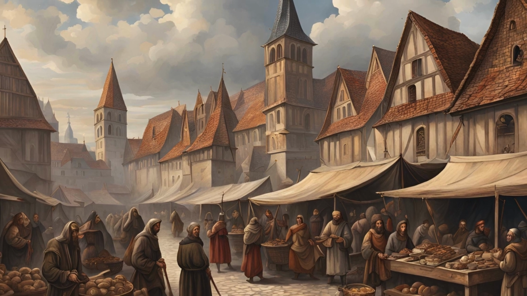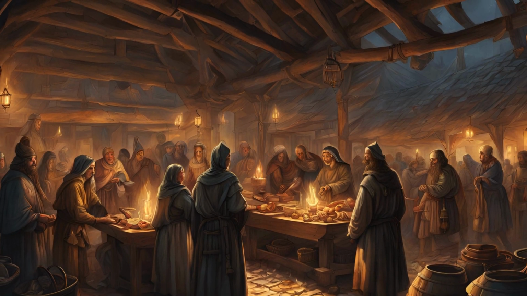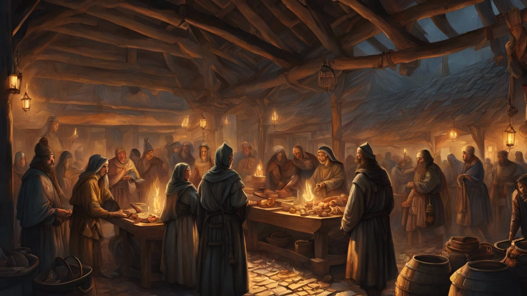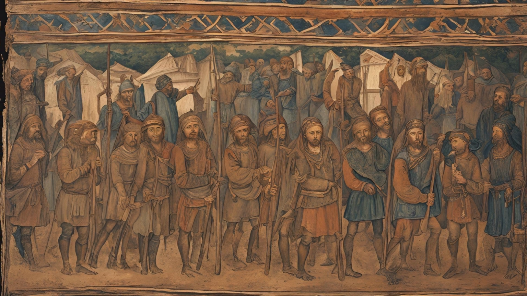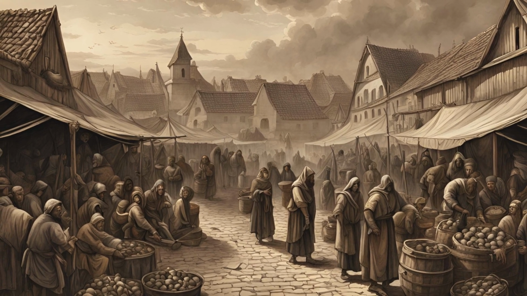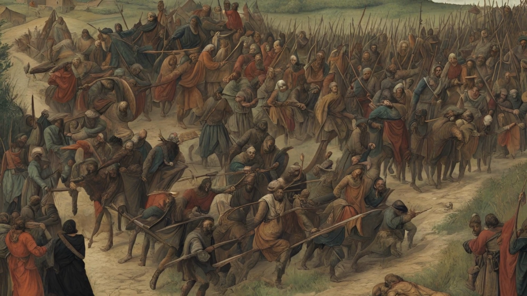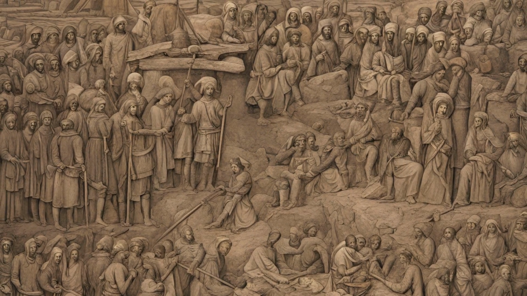The Slavic slave trade had profound effects on the societies from which individuals were taken. Communities faced depopulation due to raids, leading to labor shortages and economic instability. The social fabric of Slavic communities was disrupted as families were torn apart, and cultural practices were diminished by the loss of individuals. In some regions, the ongoing threat of enslavement altered social hierarchies.